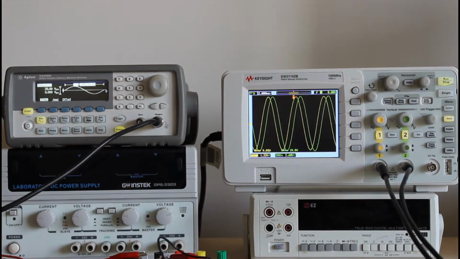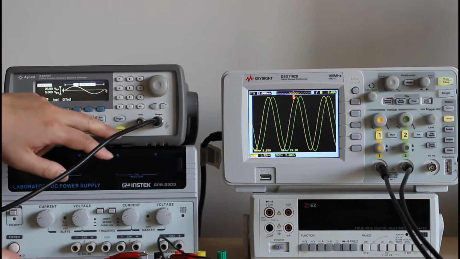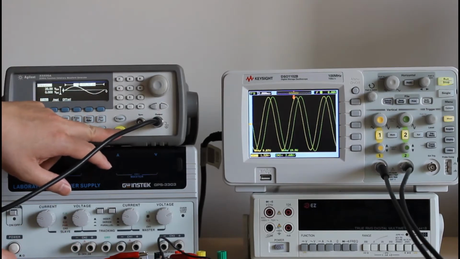In part B for Lab 3, we need to make a few very minor changes compared to part A in Lab 3. First of all, we need to replace the capacitor in the circuit with an inductor. Before that, let's turn off the output for the function generator for a while.